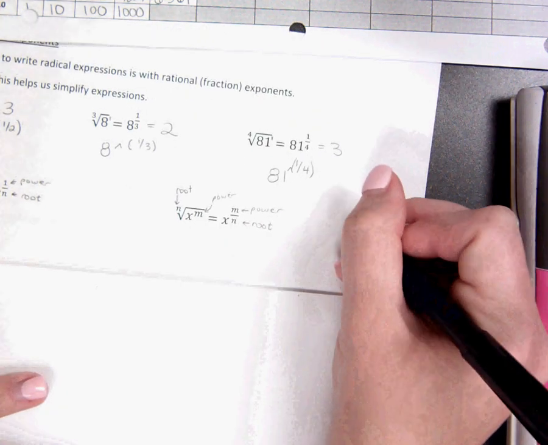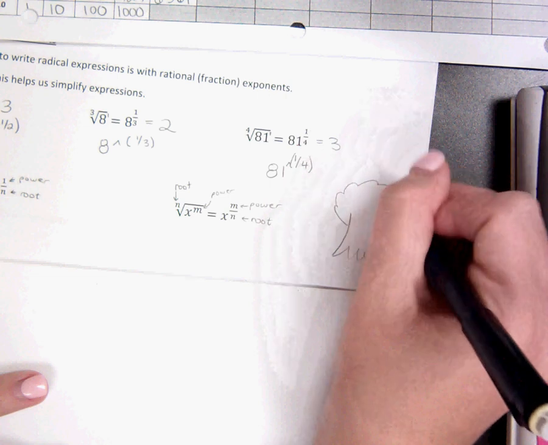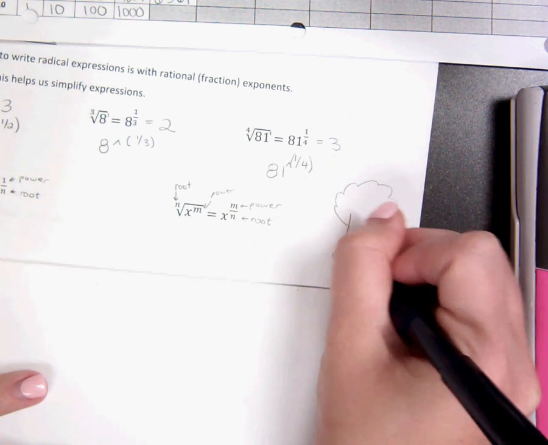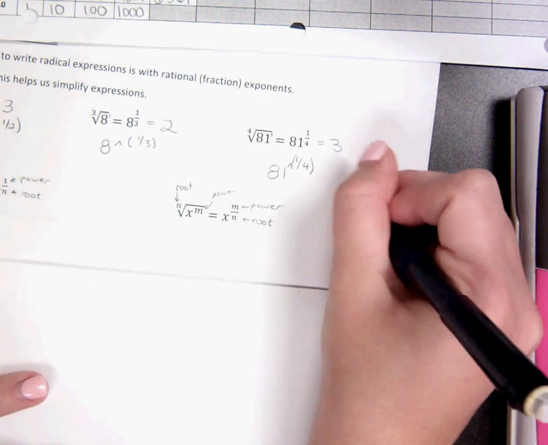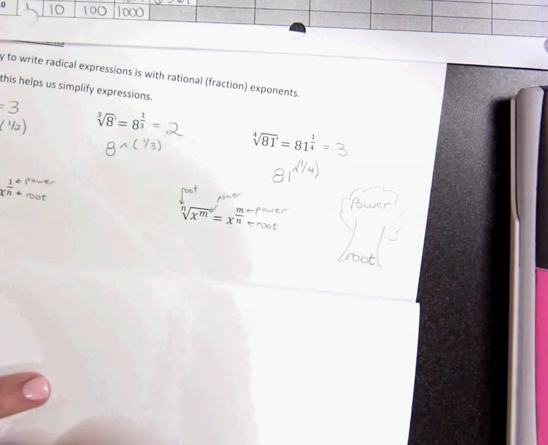And the way I think about that is like a tree. Please forgive my drawing. So for a tree, we have your roots on the bottom and the power at the top. So that's how I remember that. Root on the bottom, power on the top.